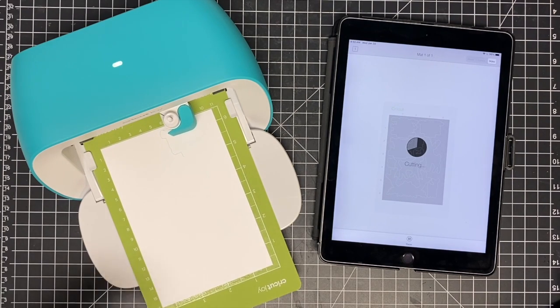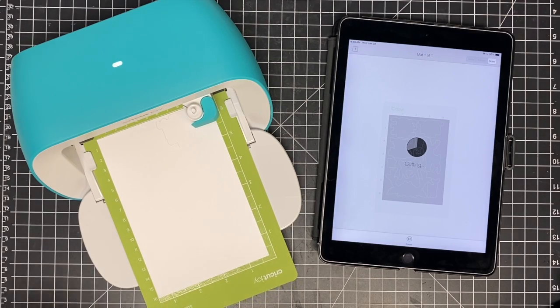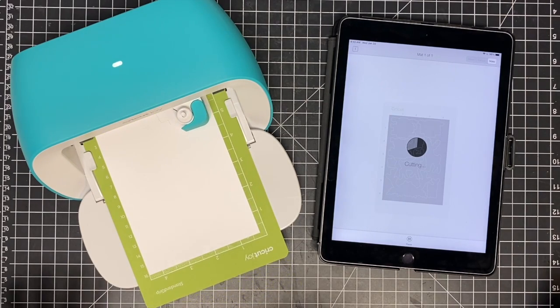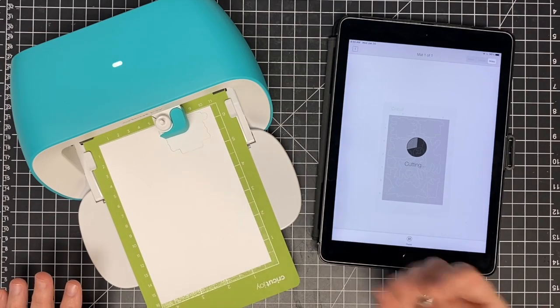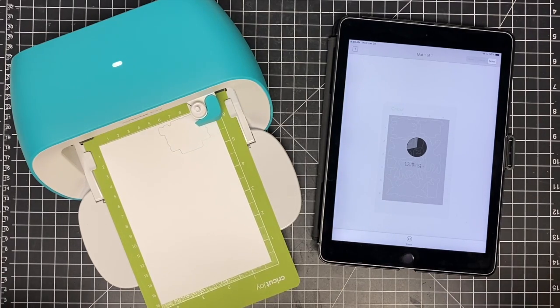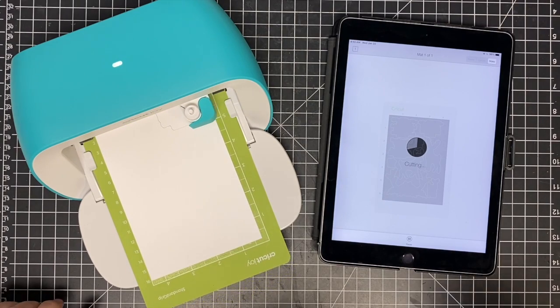Now the Joy's going to cut. Like I said, it's going to cut twice because I chose glitter cardstock. If you don't have a thick cardstock and you just need it to cut through one time, you don't have to do that. Just choose what you're actually using. But I always try to find where it cuts twice. So see it running around again? I know I get a really good cut.